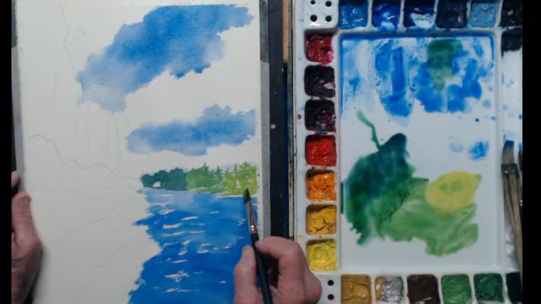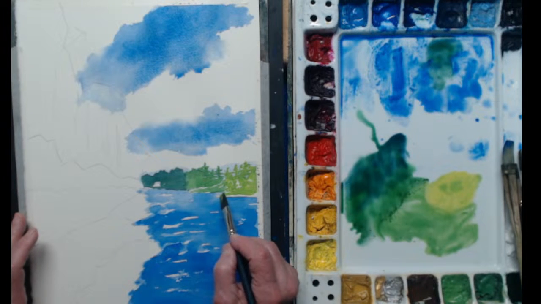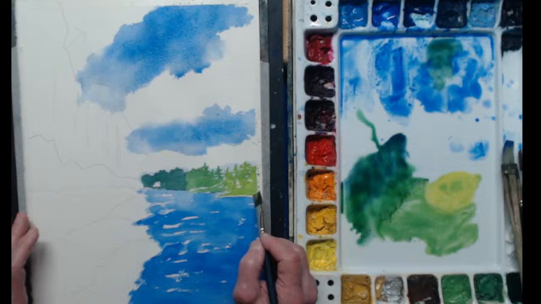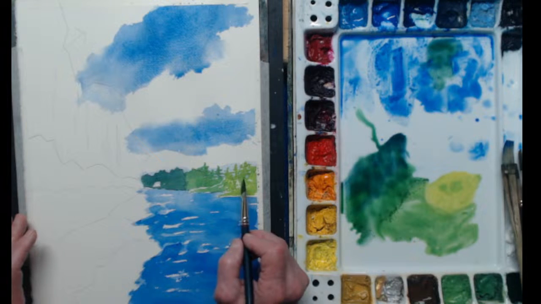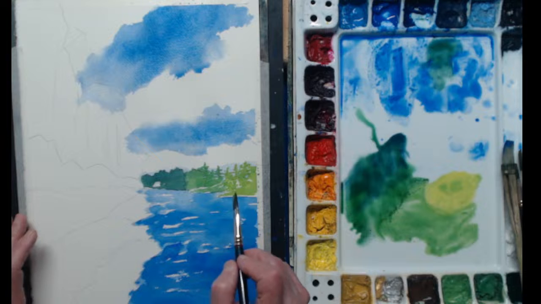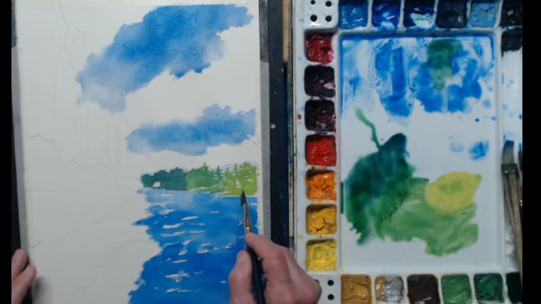Those trees are warmer, so we've got three groups of trees here. There's a distance tree, there's a middle group of trees that are coming forward, and there's a closer group of trees that are in the front, which gives us the indication that they're closer.